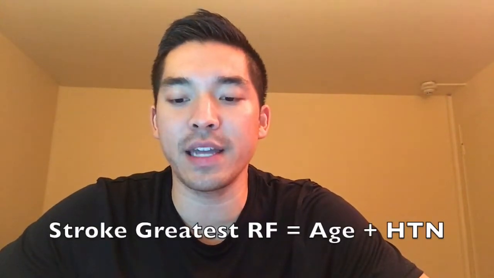Neuro high yield. So first we're going to talk about stroke. There is ischemic stroke, hemorrhagic stroke, and TIA. Why is stroke important? Because it's one of the top 3 causes of death after MI and cancer, and then stroke, which is number 3. So the 2 greatest risk factors for stroke are something you should definitely remember, because the steps love to ask about risk factors. The 2 greatest risk factors for stroke are age and hypertension.